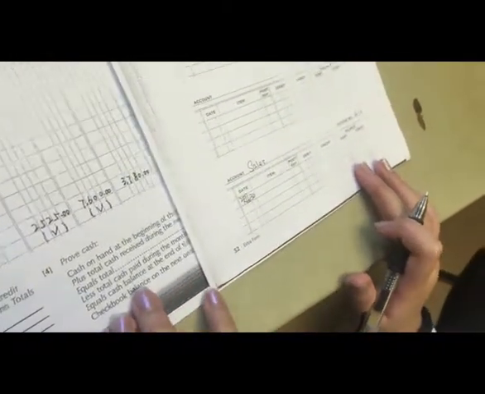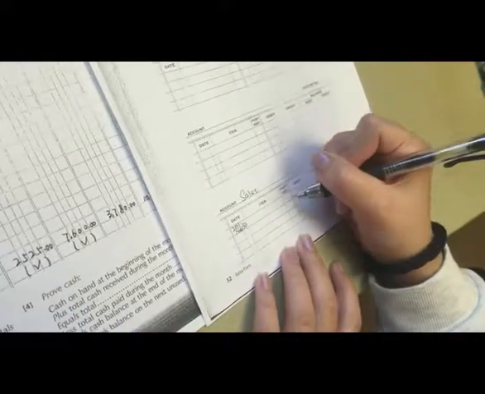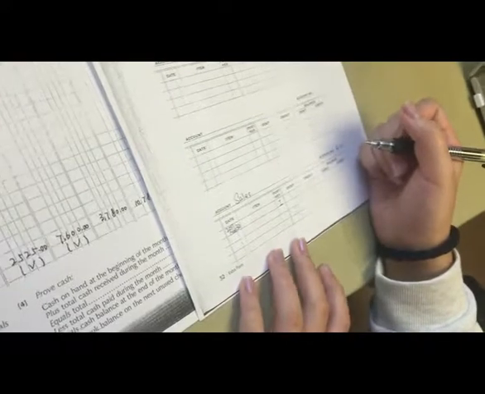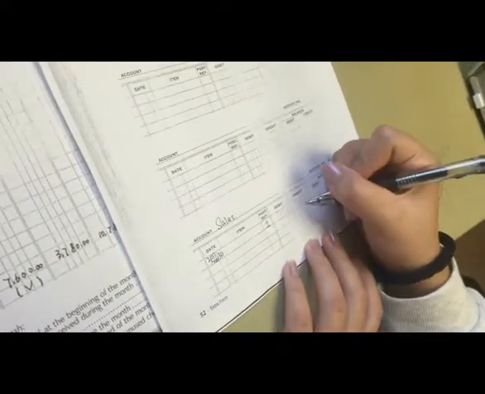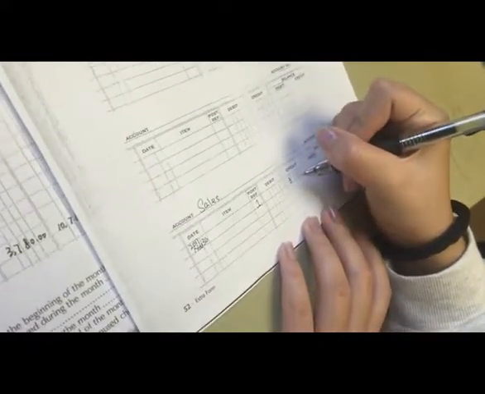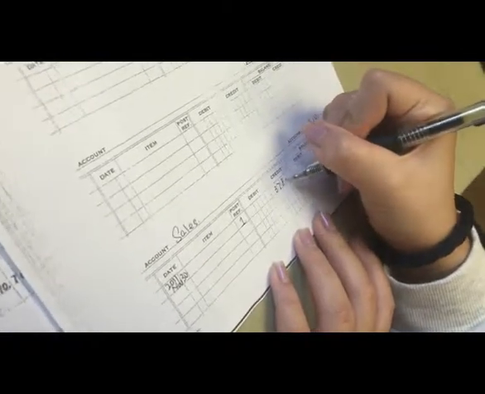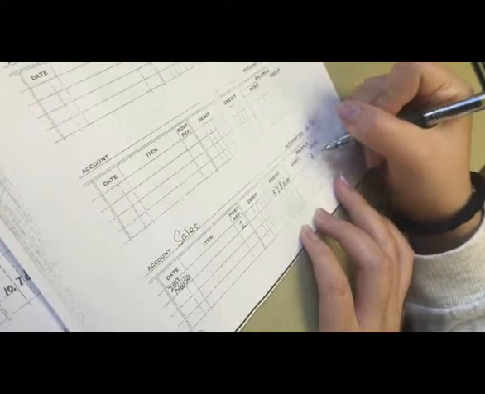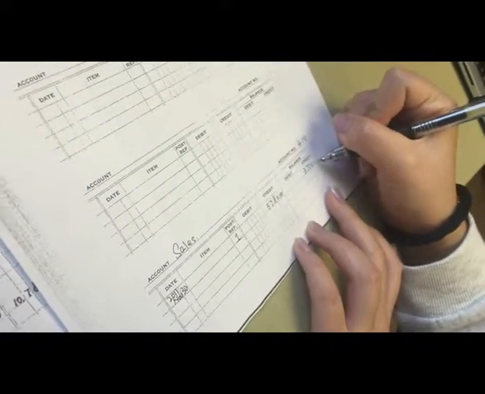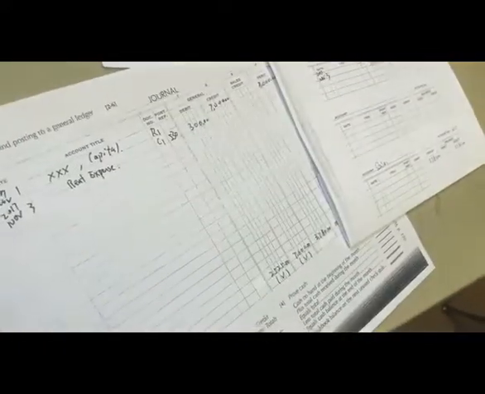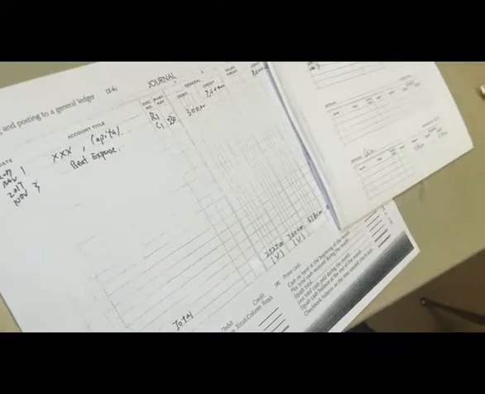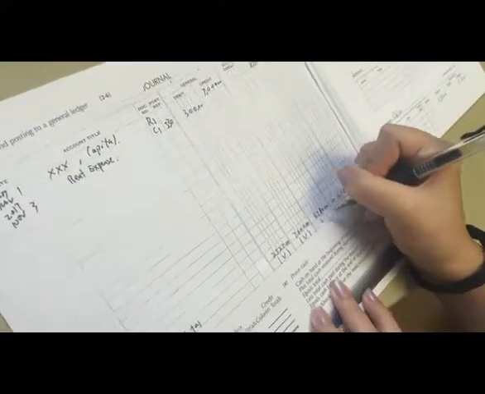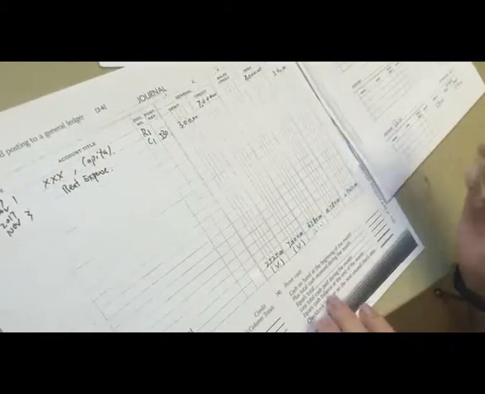Because it's on the first page, we write 1. And because sales are credit, we write 3,780 in the credit column. And the new balance is the same. Don't forget to put the number on the journal. That's important. And then we finished.